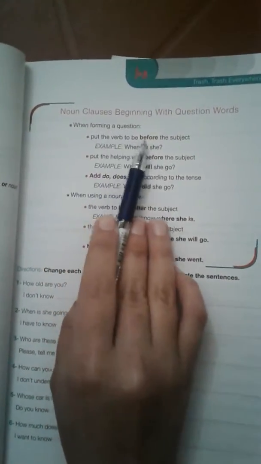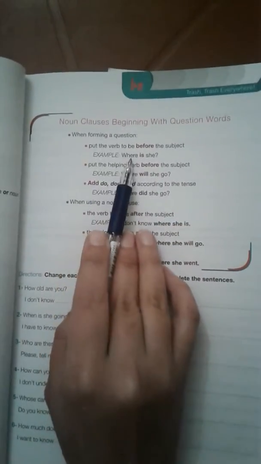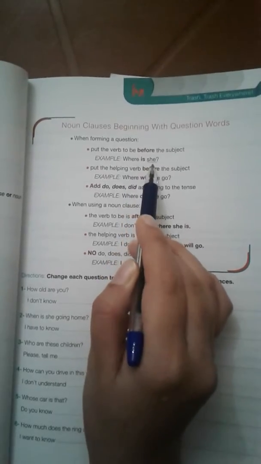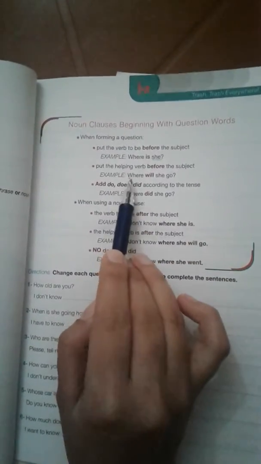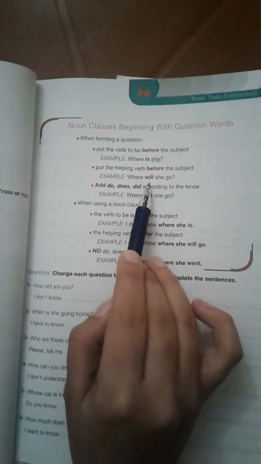When you want to form a question, you put the verb to be before the subject. For example, where is she? My subject is she. The verb to be is before she. You put the helping verb as well before the subject. So when I use the word where, I'm asking about a place. Where will she go? My subject is she. I put the helping verb before she. Will comes before she, before the subject.